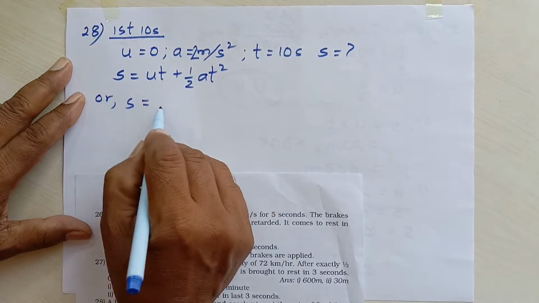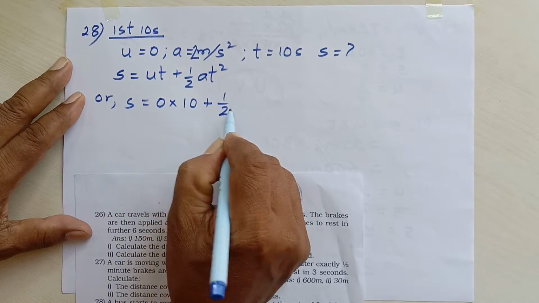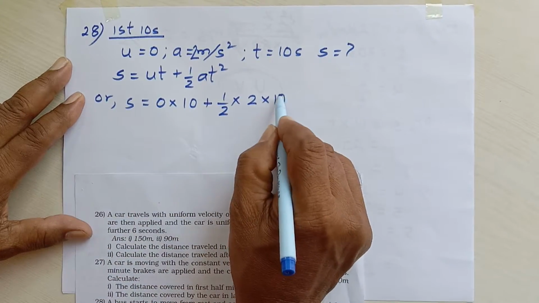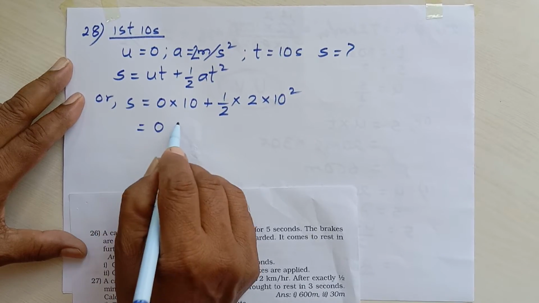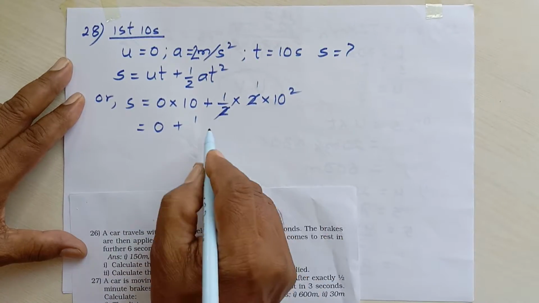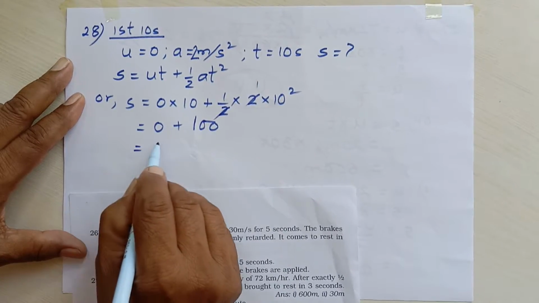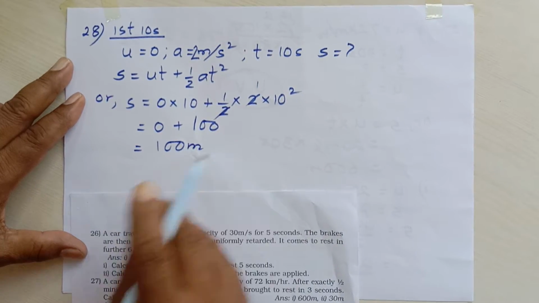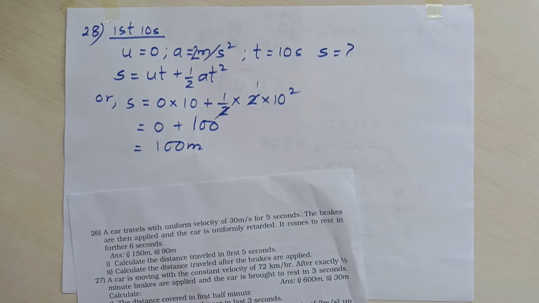S is equal to u is 0 and time is 10, plus half remains the same, acceleration is 2 and time is 10 square. Now this is equal to 10 into 0 means 0, plus half into 2 is 1, multiplied by 10 square, which is 100. So this is equal to 100, and distance is measured in meter, that's why m. We are using the SI system to solve this numerical problem.